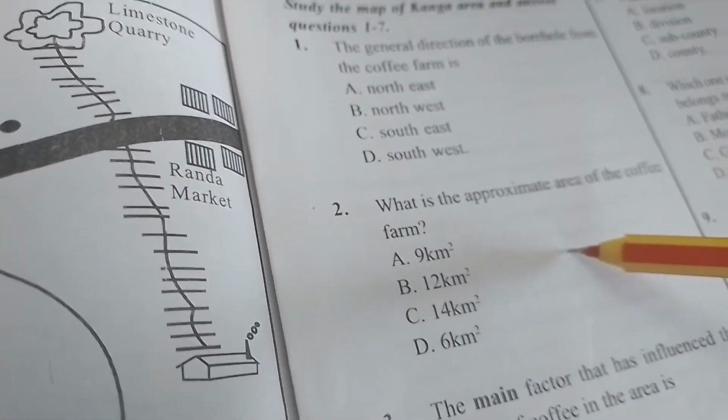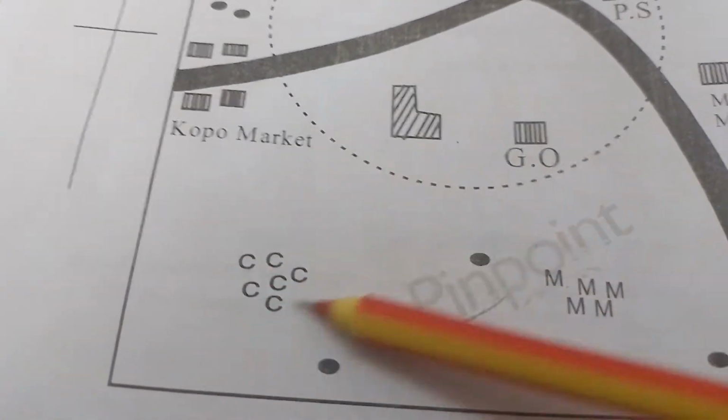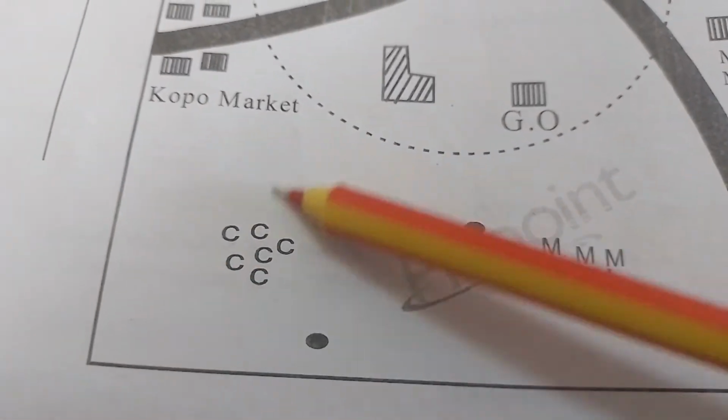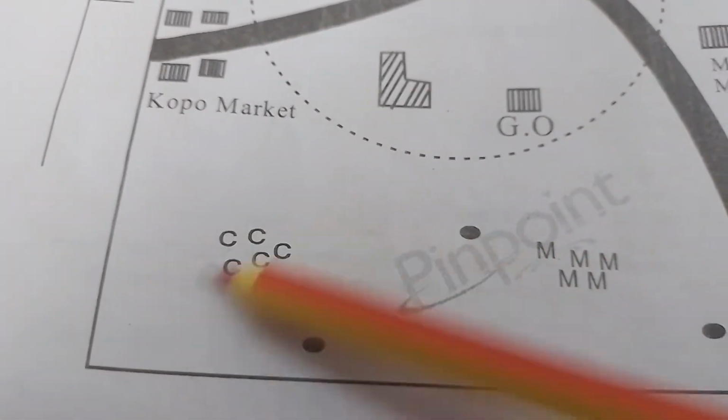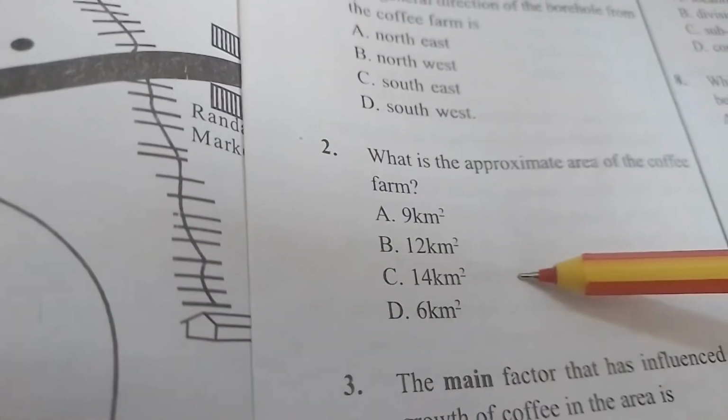What is the approximate area of the coffee farm? This is the coffee that we are having. There is no way we can find the area of this one since it has no other figure. There is no figure enclosing the coffee farm. So question number 1 and question number 2 were set wrongly.